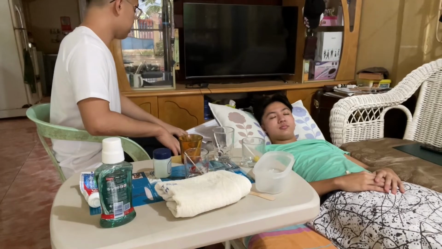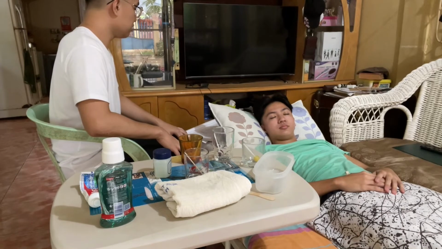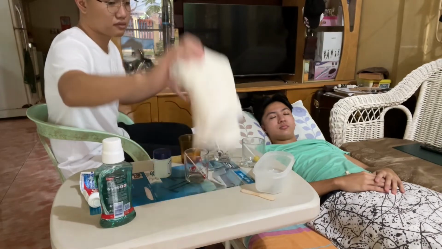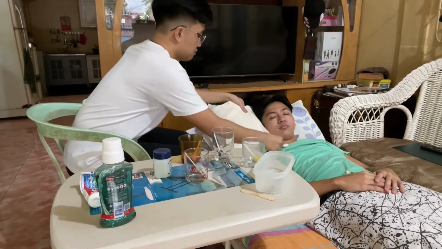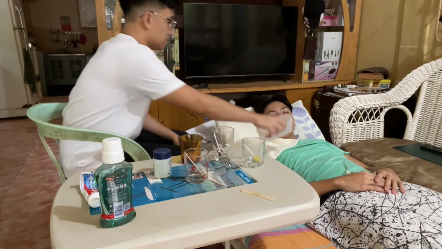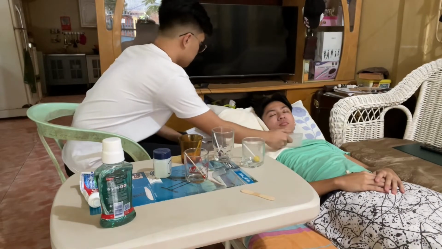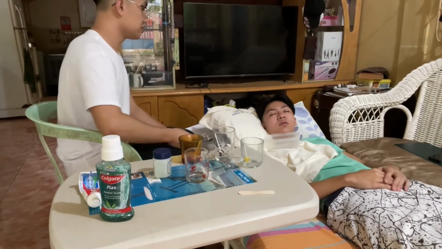Then the next step is to provide privacy by pulling the curtain around the bed or closing the doors. Then we're going to raise bed to its horizontal level and lower the side rail. Then position the client on side near you. Make sure that his head is turned towards the mattress. Then we are going to place the towel under the client's face and emesis basin under his chin. Carefully separate the client's upper and lower teeth using the padded tongue blade.